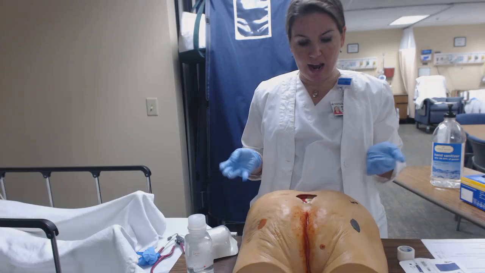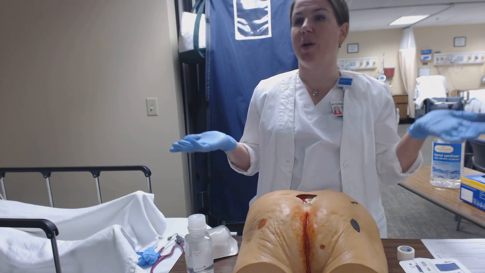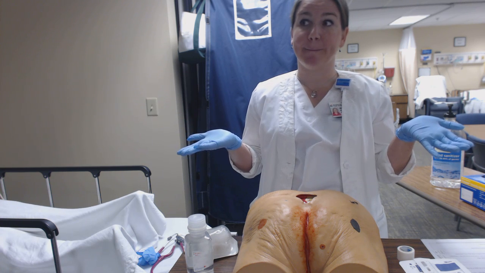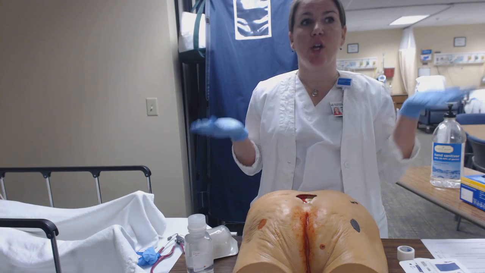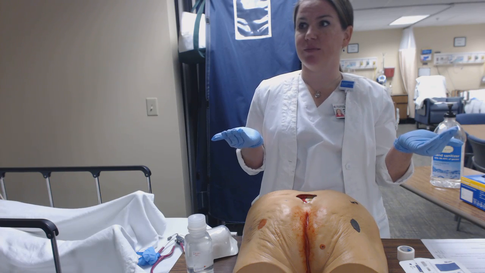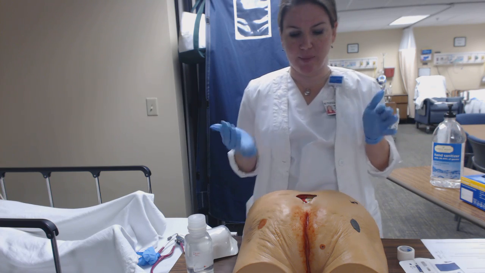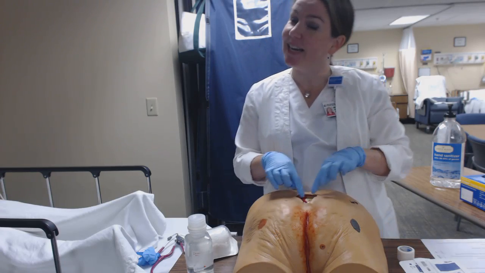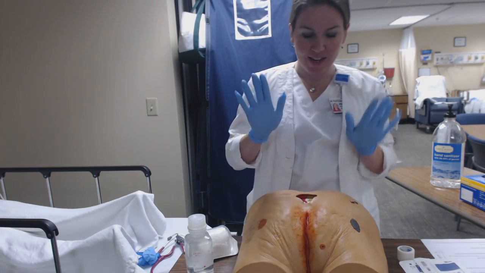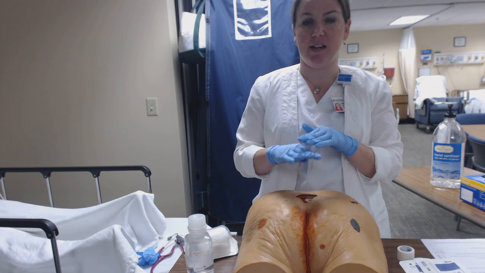So if we had maybe some serous drainage, are we concerned about that? I don't know. Or how about some greenish yellow drainage? That seems worse. Another thing that you want to think about and reflect on as student nurses, because I'm not going to give you all the answers. So we've opened up the wound and now we can clean it.